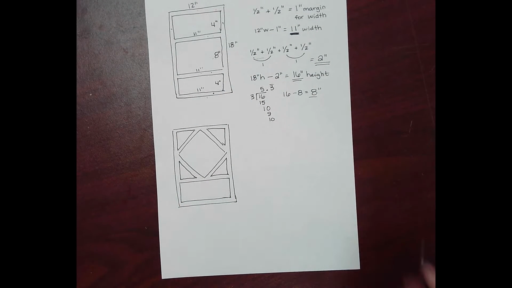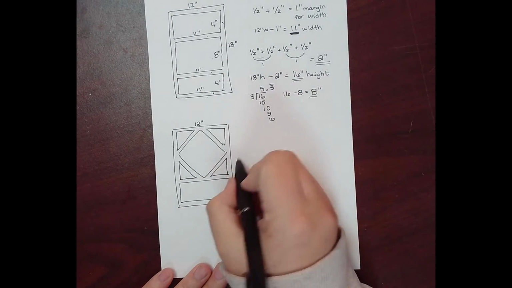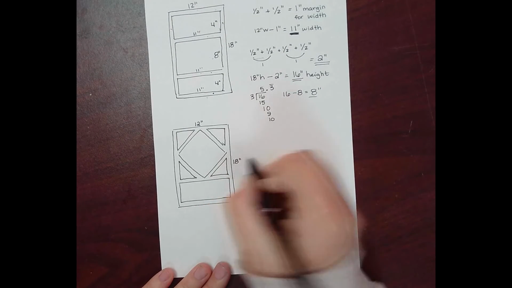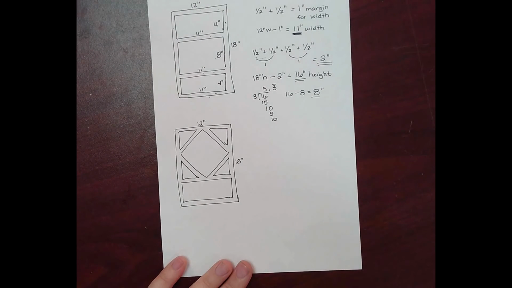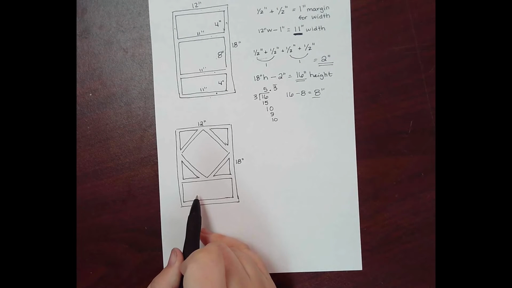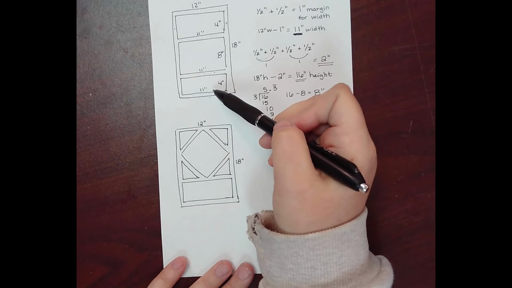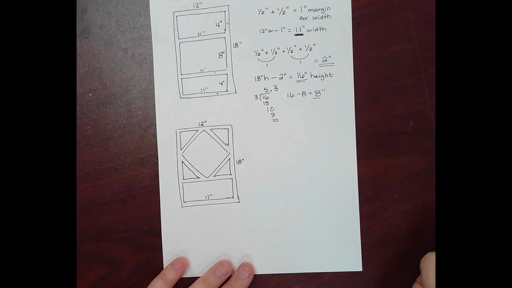Okay, cool. Well, again, we have 12 inches long by 18 inches high, right? So here's where the margins get really complicated. The easiest shape I can start with is my rectangle, okay? And we learned up here the rectangle would be 11 inches wide.